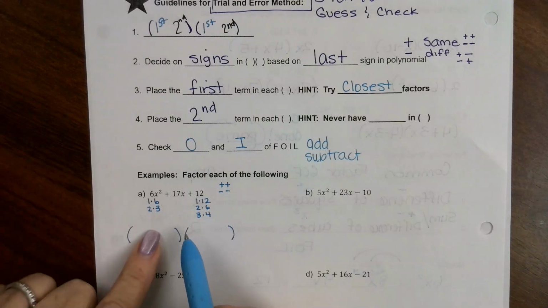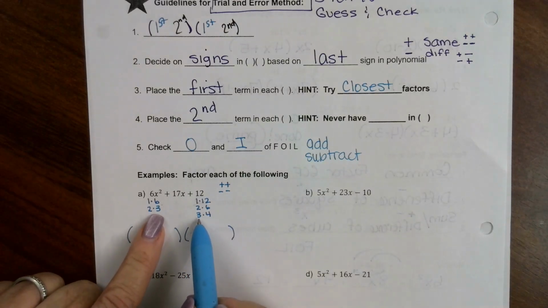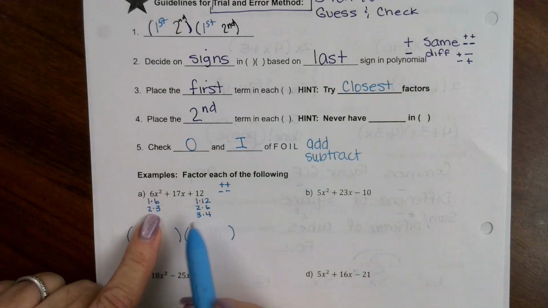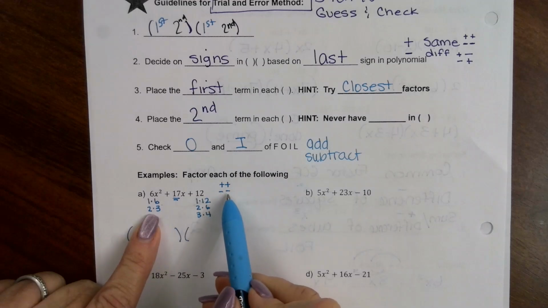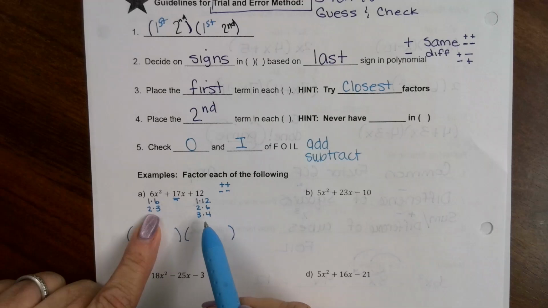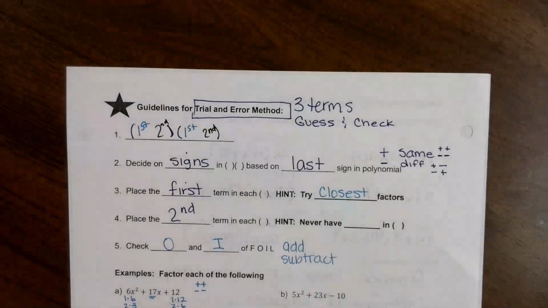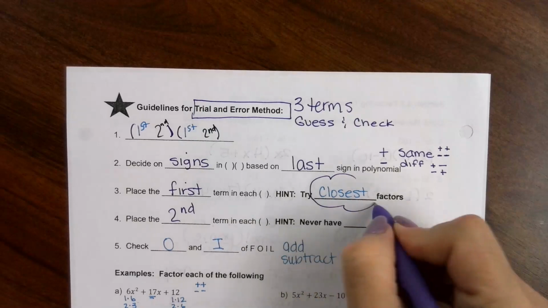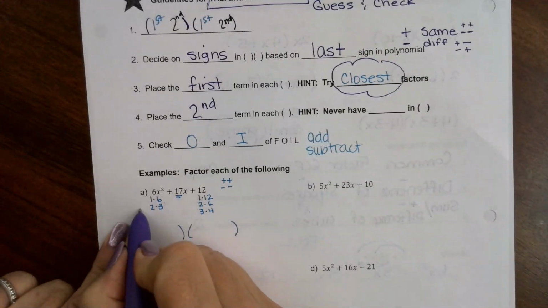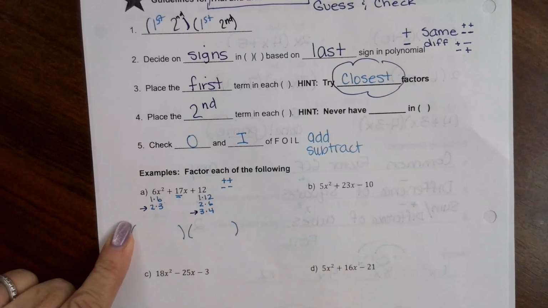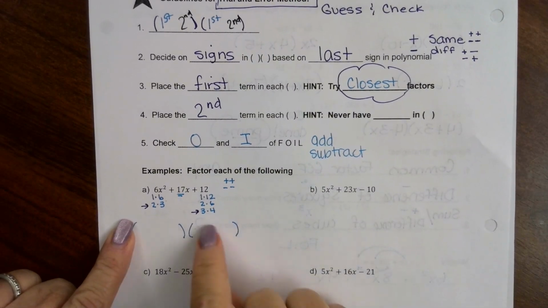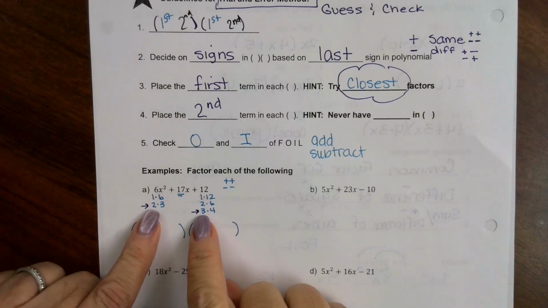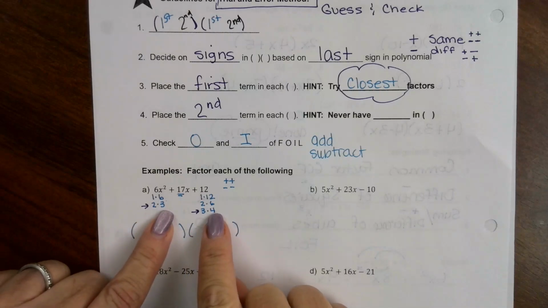Now, what I want to do is I want to look at what combinations do I have in here that's going to get me to 17. Now, I know because I have plus, plus, or minus, minus, I have to add. So you always, up here, you always want to try your closest factors first. So my closest factors are going to be these two and these two. So if I look at this, I can see 2 times 3 is 6, and this is 12. If I'm going to add them up, 6 and 12 is going to be bigger than 17. So let me try this.